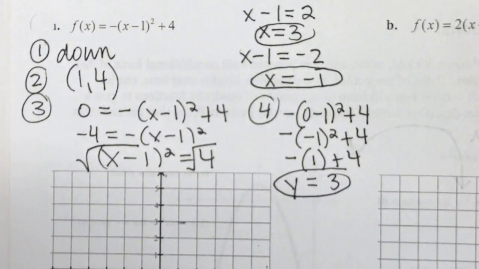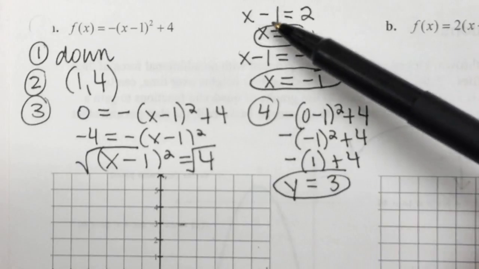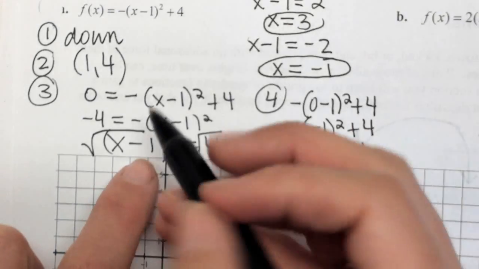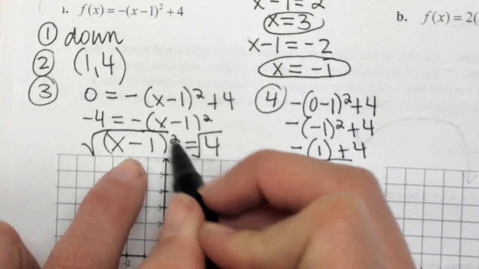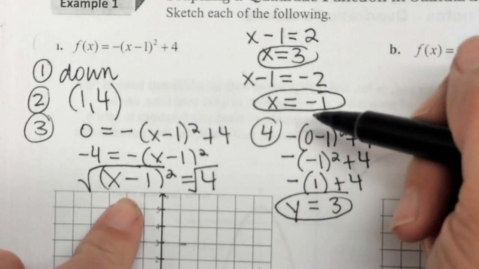Why did you use just x minus 1? X minus 1, when you plugged in? Oh, because the square root of x minus 1 squared, all it does is take out that exponent. You get what I'm saying?